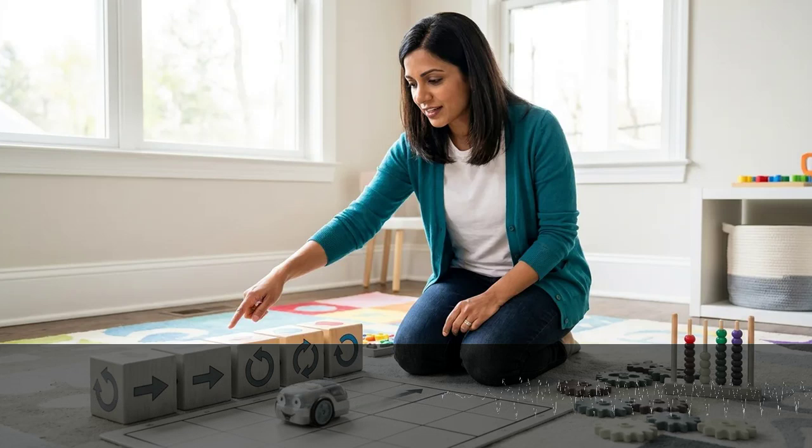This spatial scaffolding addresses a specific developmental challenge. Most elementary-age children haven't yet fully internalized left-to-right reading conventions or abstract symbol manipulation. A 7-year-old who reverses letters when writing can still execute a flawless 6-step robot navigation sequence when those steps are represented as tangible, spatially ordered objects.